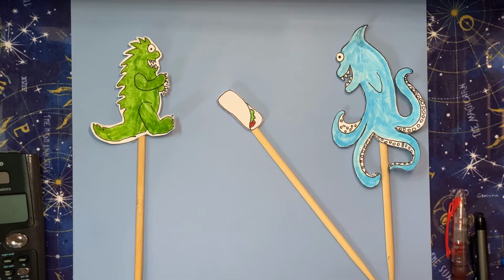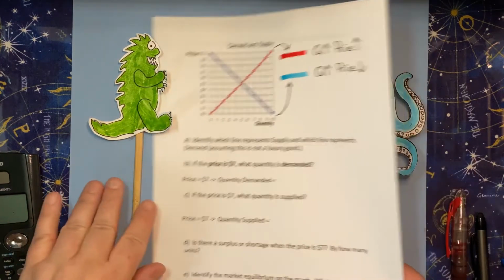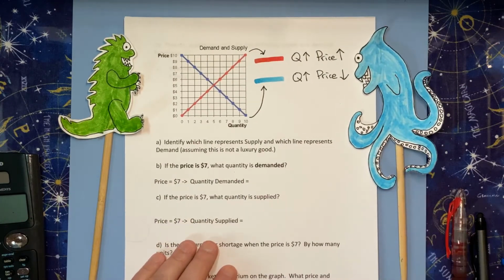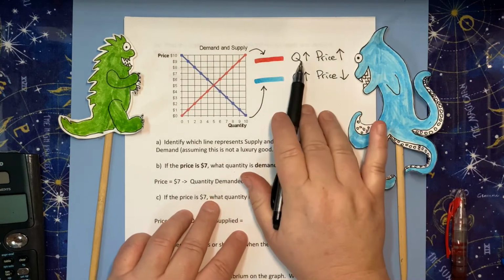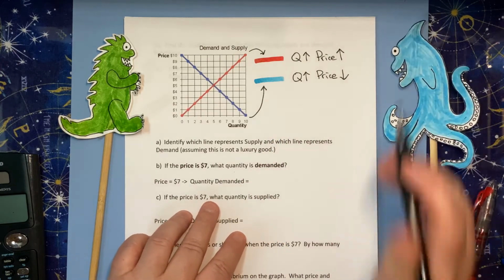We're going to move the burrito, and let's see what we can figure out from this. Sorry, Sharktopus. There we go. So if the quantity goes up with the price, that's the supply side. This is supply.